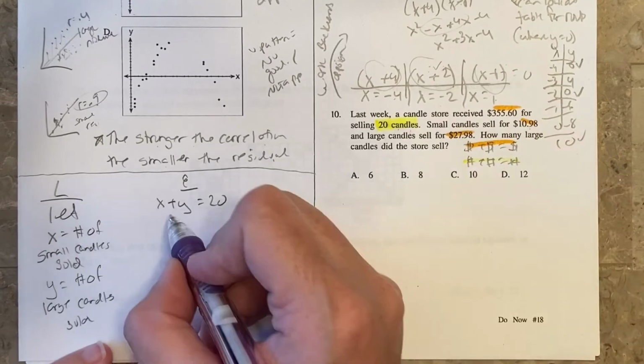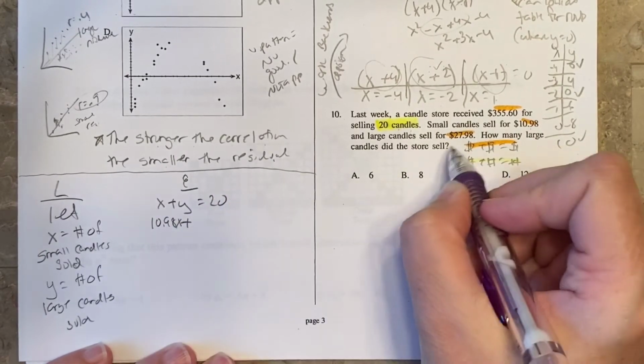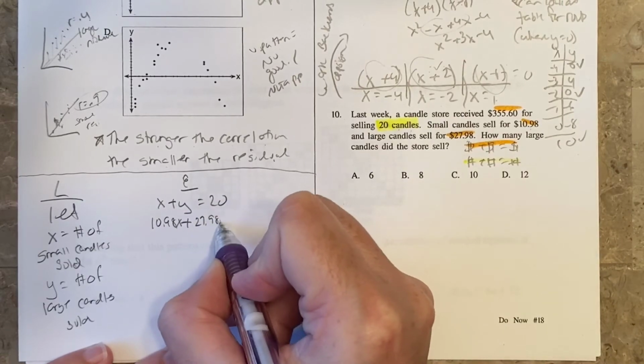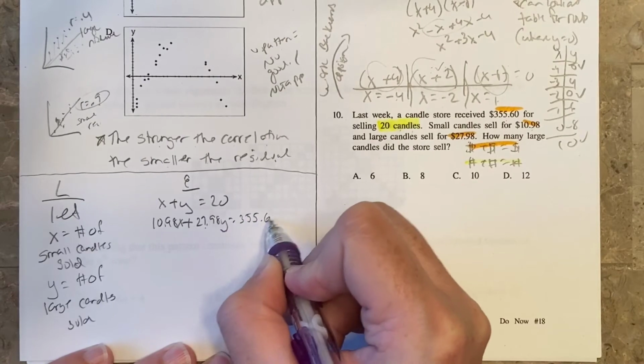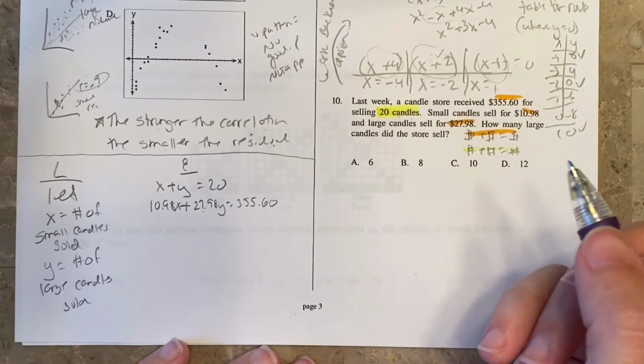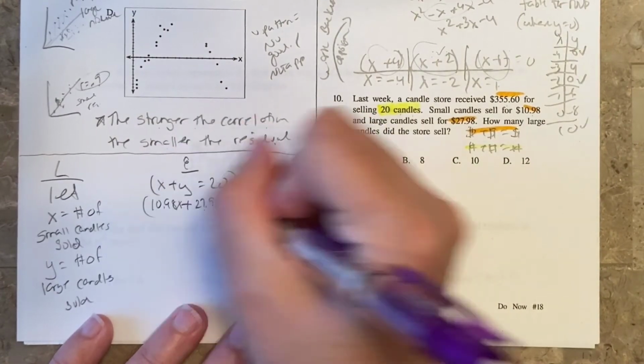Now let's do our money. So $10.98 for the small candle, so $10.98x. And then $27.98y, that's how much a large candle is, and the total amount is 355.60. So this is the one where you want to do the addition method, or the elimination method, as high school might call it.